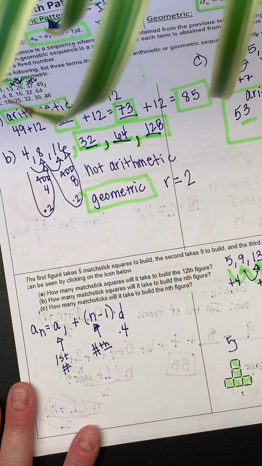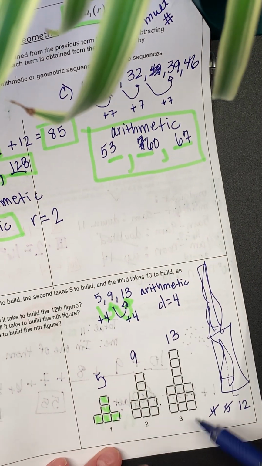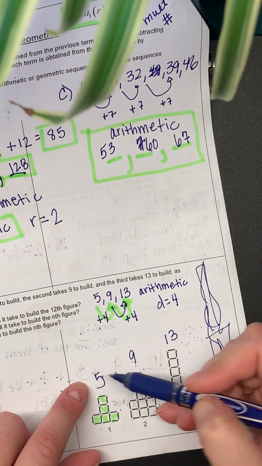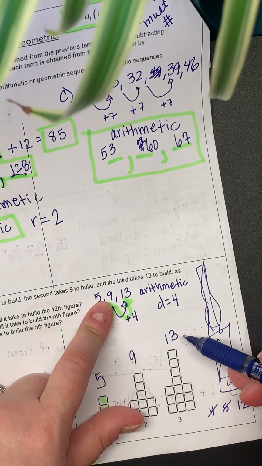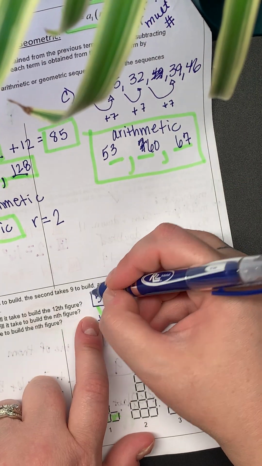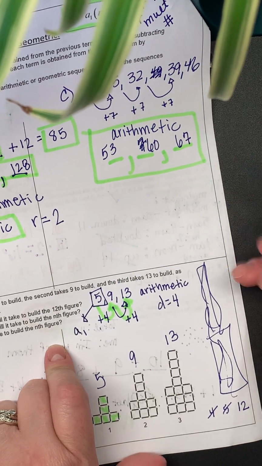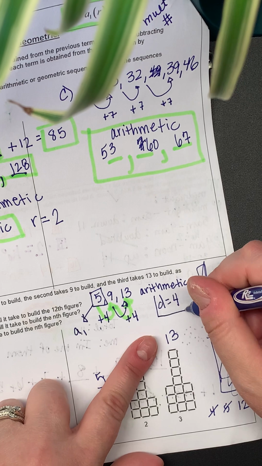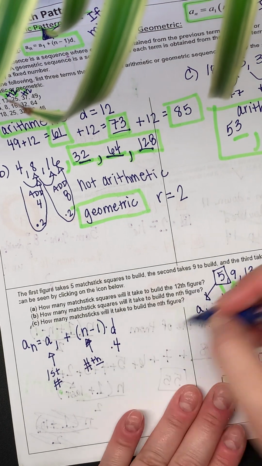So the A1 is going to be the first number from this list, not 1, 2, 3 from the matchsticks, but how many squares make up these figures, 5, 9, 13. So this 5, since it's the first number in the sequence, that's A1. Then we already know D is 4. And then to figure out the N, that's whatever has the th on it.